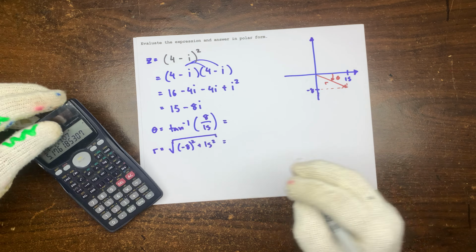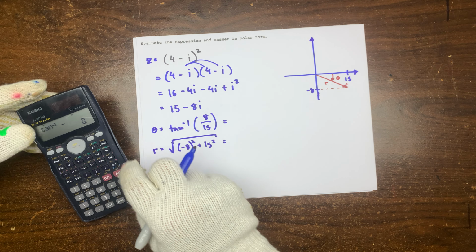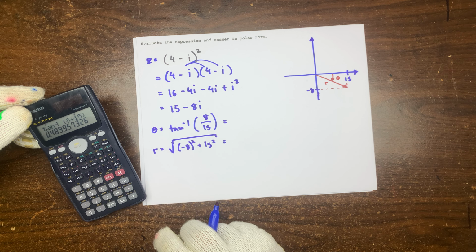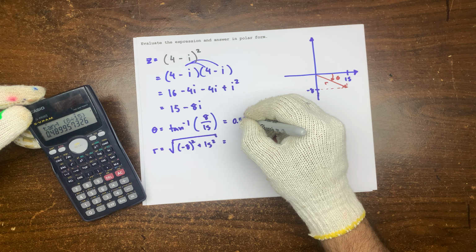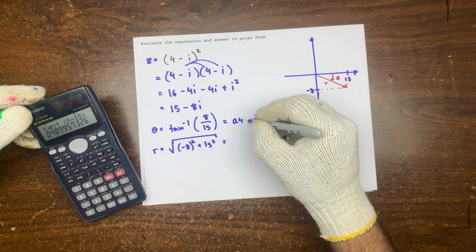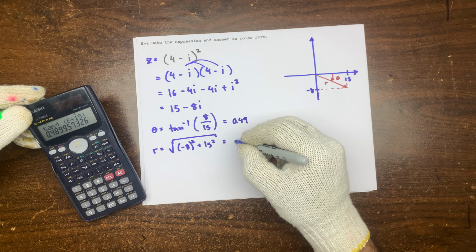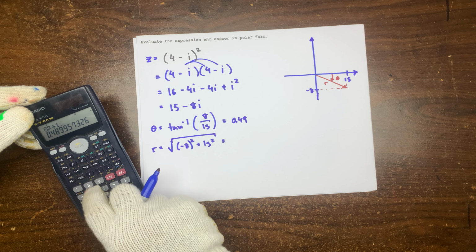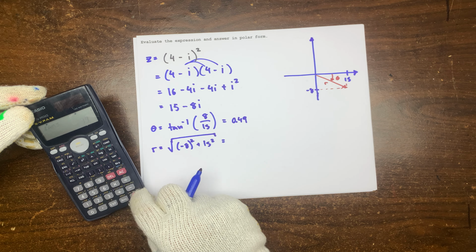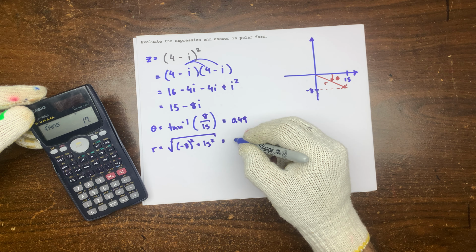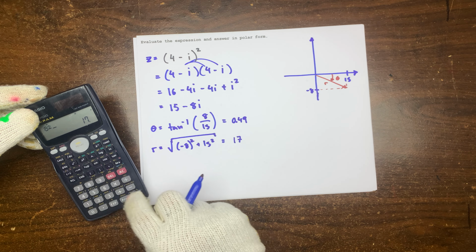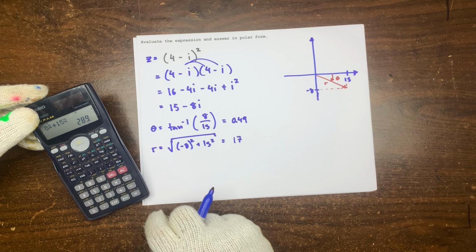Gives us our value. So what do we get here? We got tan inverse, bracket open, 8 divided by 15, bracket close, equals that value right there, 0.49, let's call it 0.49. And then this guy here is going to be 8 squared plus 15 squared equals, square root, answer. It's going to be 17 on the button. Wow, that's a nice one. Look at that. That's awesome, eh? That was one of those perfect triangles, or what do they call it? Look at that.